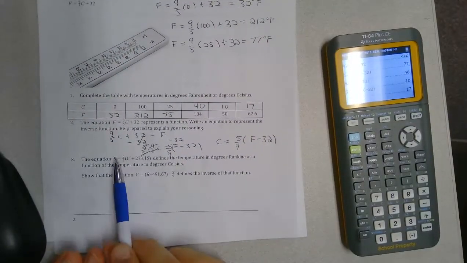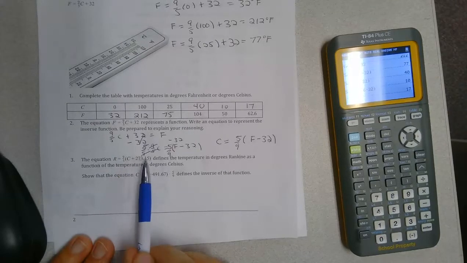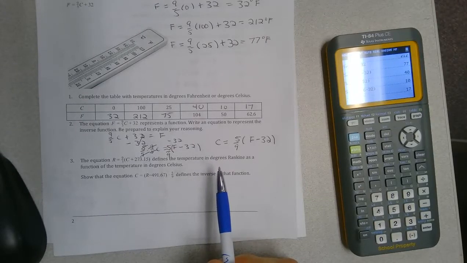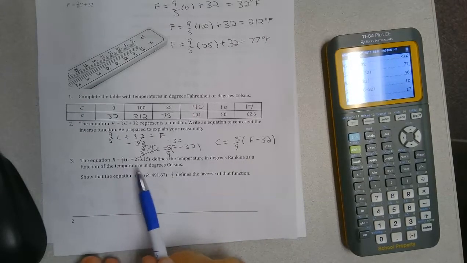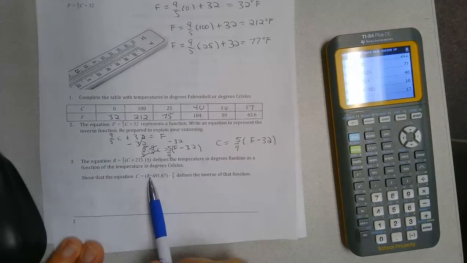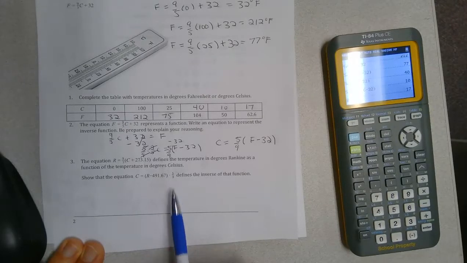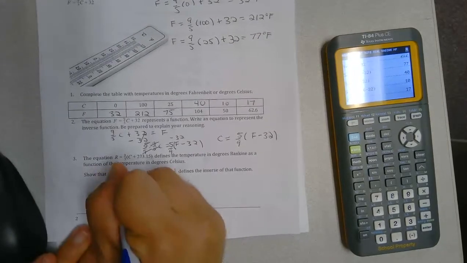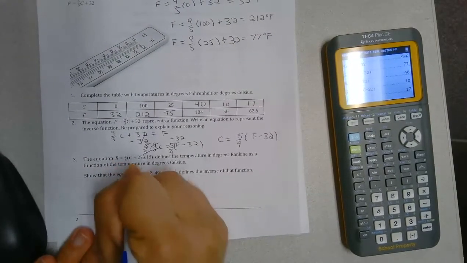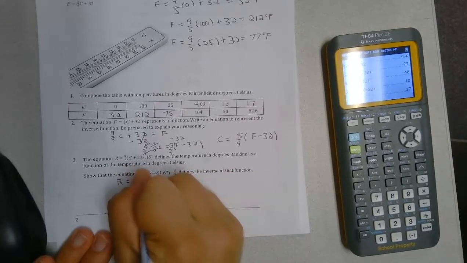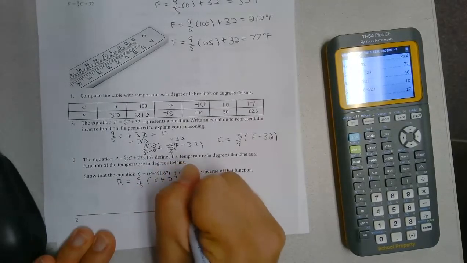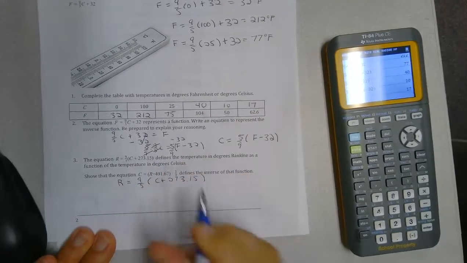So now we have this equation, R equals 9 fifths times C plus 273.15, which determines the temperature in degrees Rankine as a function of the temperature in Celsius. So show that the equation C equals the Rankine minus 491.67 times 5/9 is the inverse. So what we would do here is go R equals 9/5 times C plus 273.15. Now I'm going to solve for C.